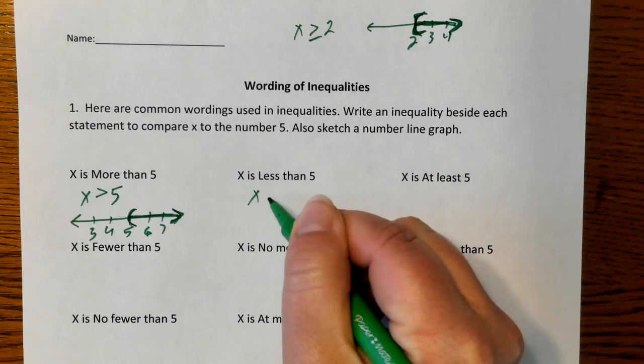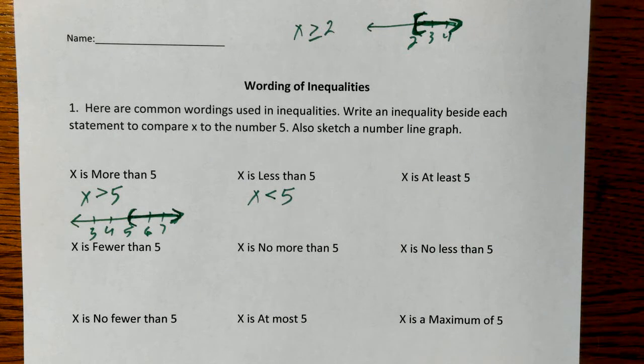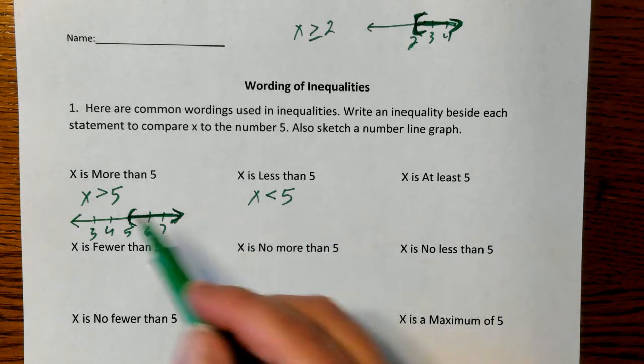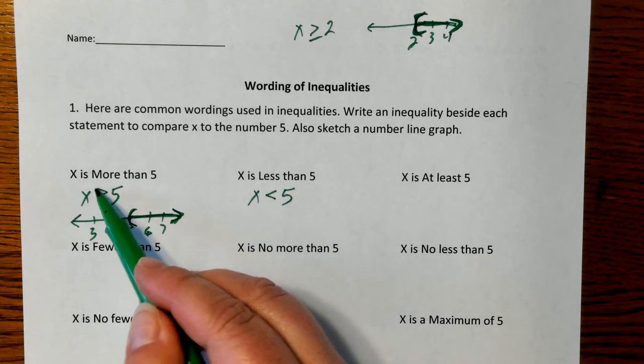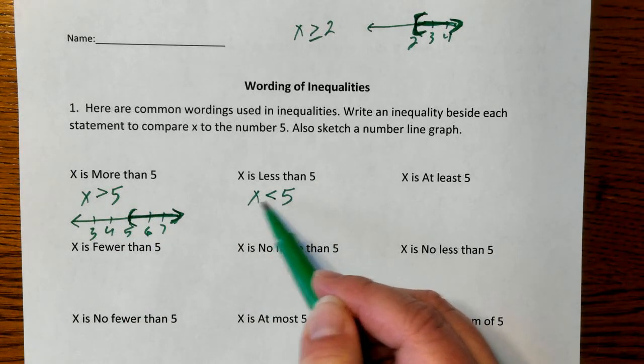Okay, x is less than 5 would be this way. And you may have heard the phrase about the alligator and how it eats the bigger number. So if x is more than 5, x is bigger. The inequality is opening to x. If x is less than 5, then it's pointing to x because x is the smaller one.